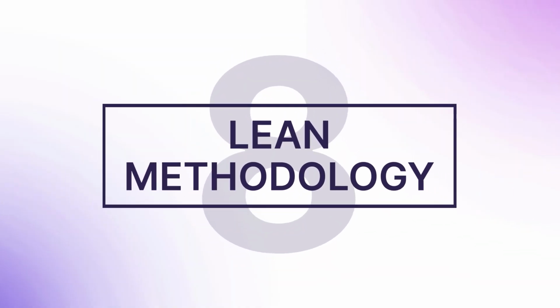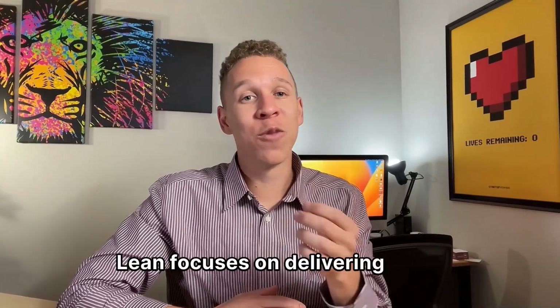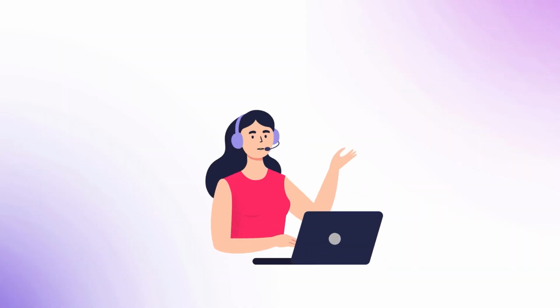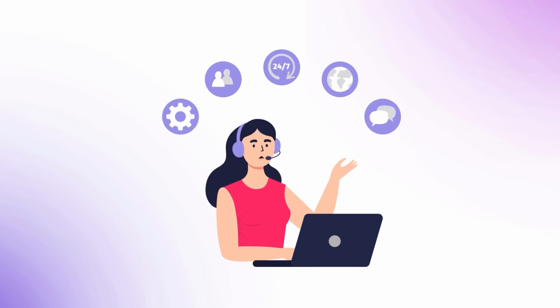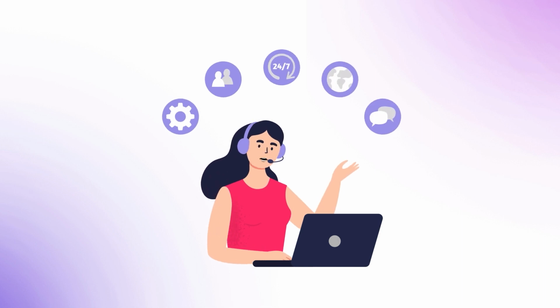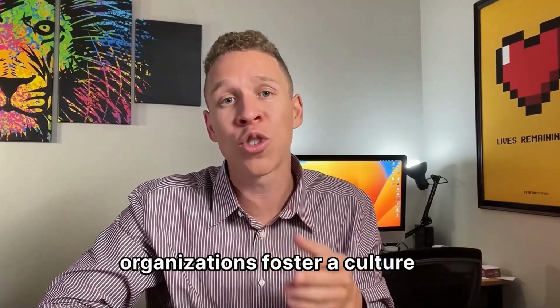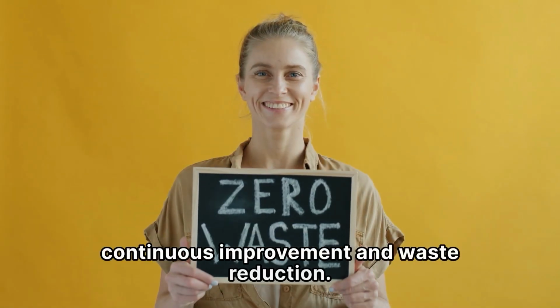8. Lean Methodology. Lean focuses on delivering value by eliminating waste and enhancing flow. It emphasizes a deep understanding of customer needs and aligning processes to meet them efficiently. By applying lean principles, organizations foster a culture of continuous improvement and waste reduction.